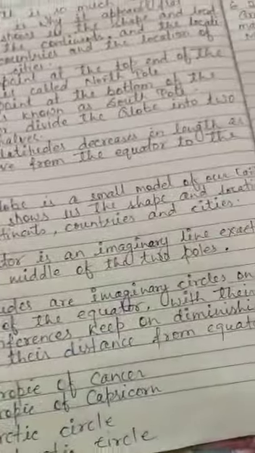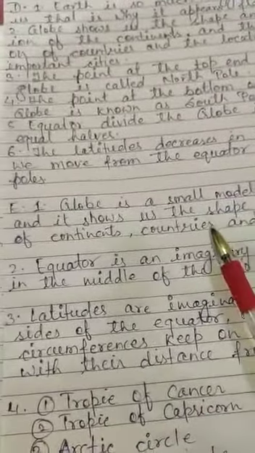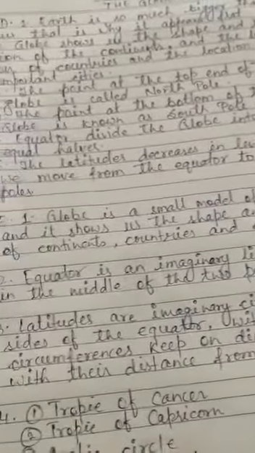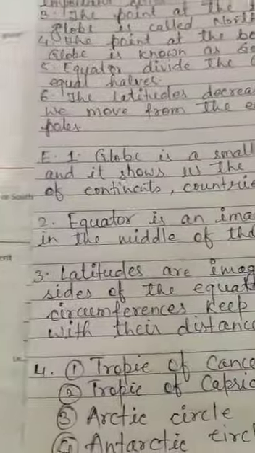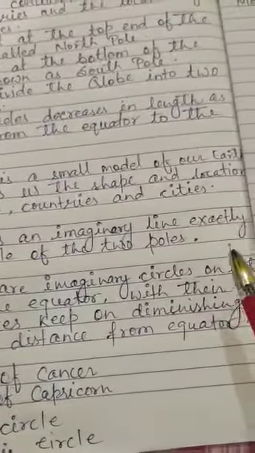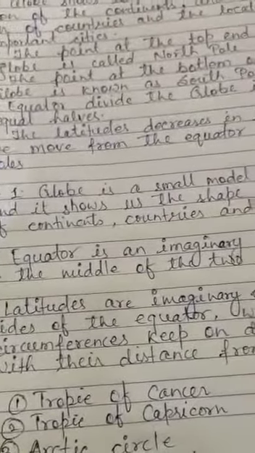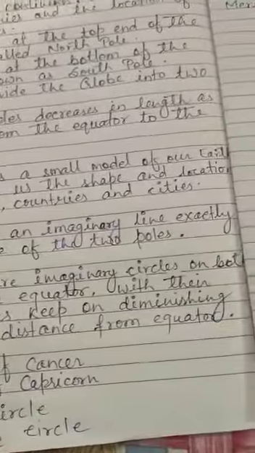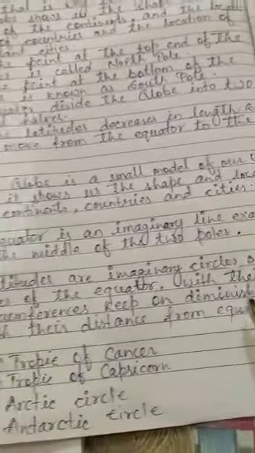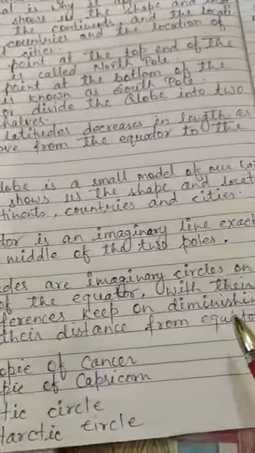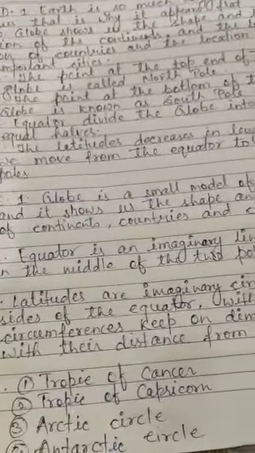Globe is a small model of our earth, and it shows us the shape and location of continents, countries and cities. Now coming to question 2, define the term equator. So equator is an imaginary line exactly in the middle of the two poles. Coming to question 3, what are latitudes? So latitudes are imaginary circles on both sides of the equator, with their circumferences diminishing with their distance from the equator.